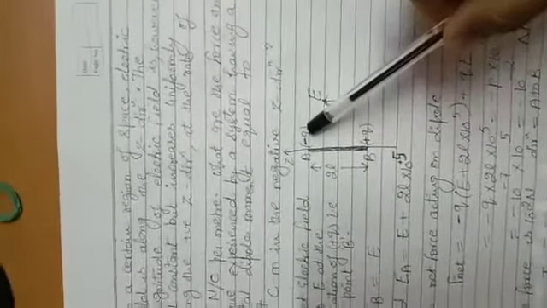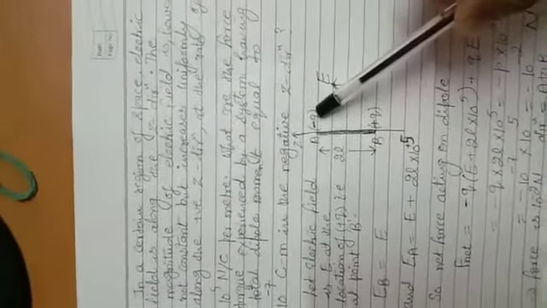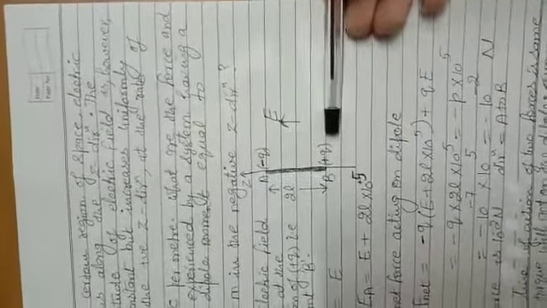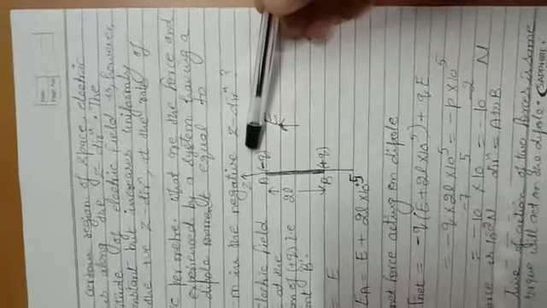Now if you see, say we are taking this point as a reference, say the electric field at point B is E. Then the distance from B to A is 2L. So the electric field at point A will be more, and magnitude wise it will be E plus 2L into 10 power 5, because it is increasing at the rate of 10 power 5. Secondly, the direction of force for positive charges is in the direction of the electric field, and for negative charges in the opposite direction. So the two forces are in opposite directions.